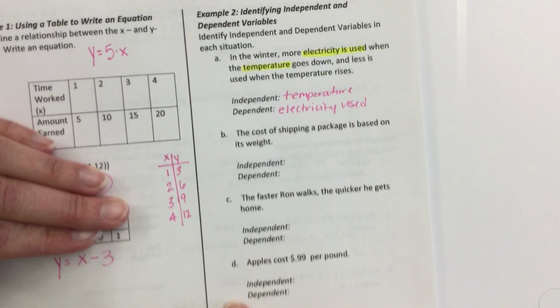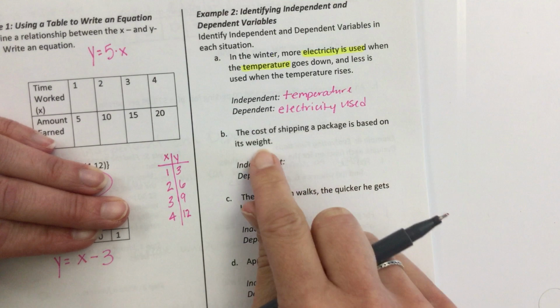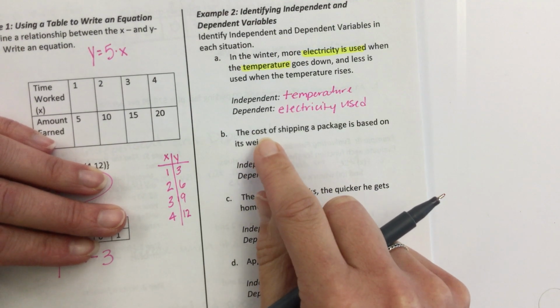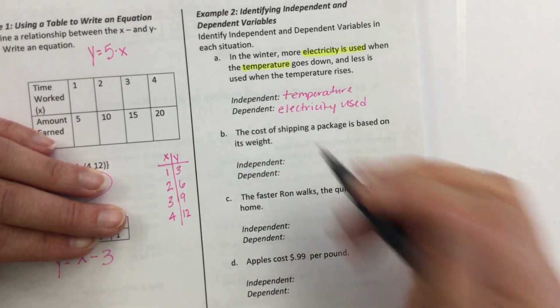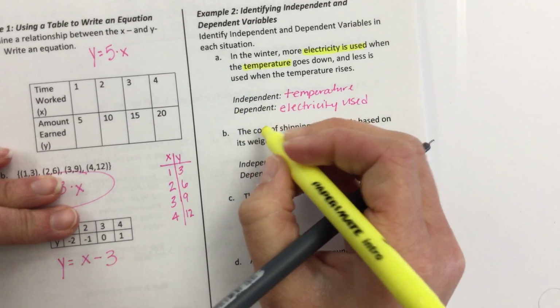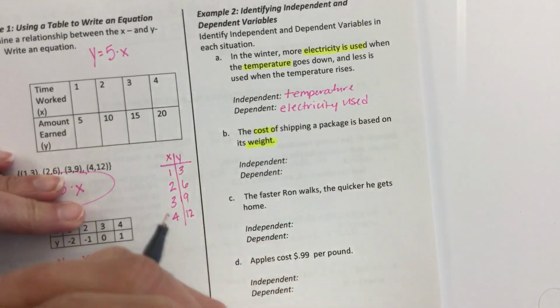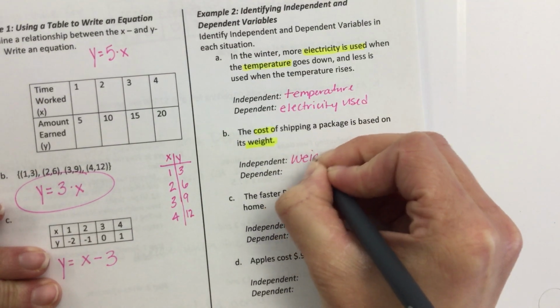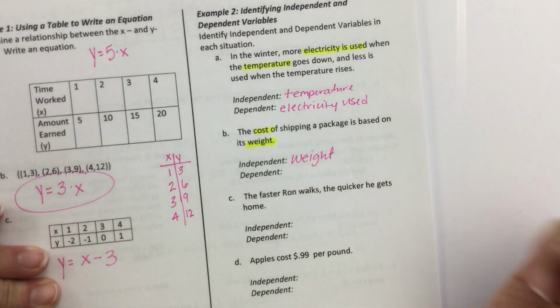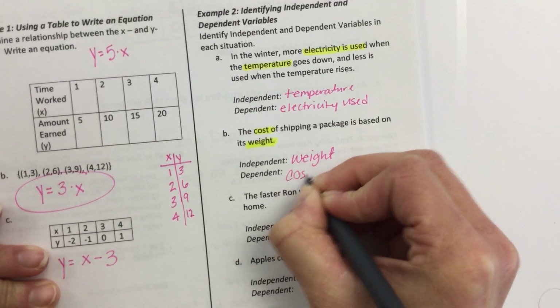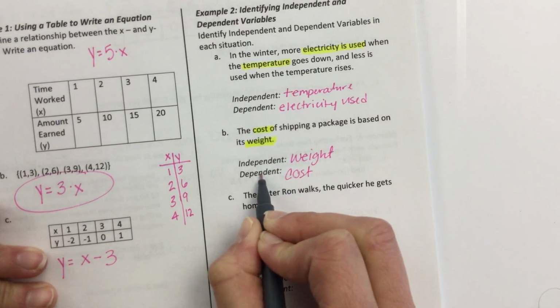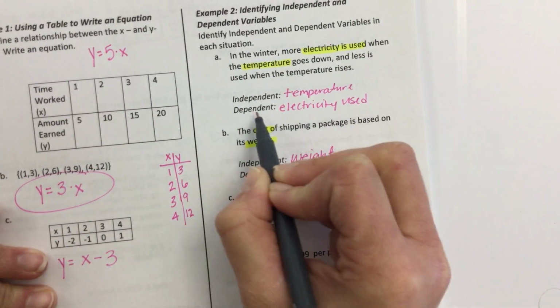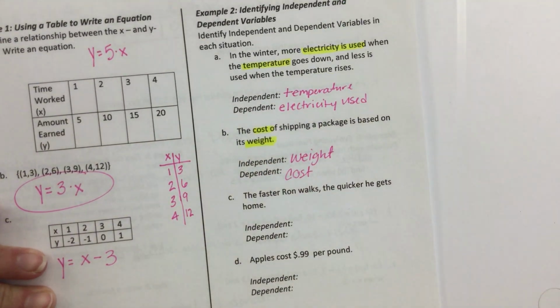So the next one is the cost of shipping a package is based on the weight. So the cost is one factor, and then the weight is the other factor. So the weight of the package is what affects the cost. So I'll read it back. The cost depends on the weight. The electricity used depends on the temperature.